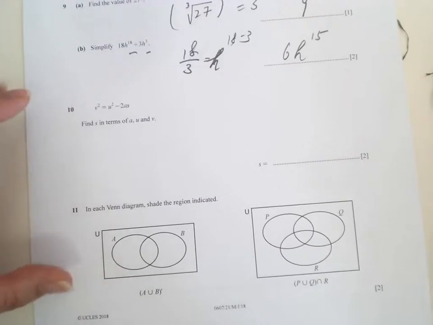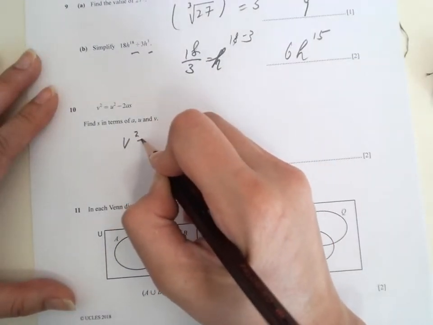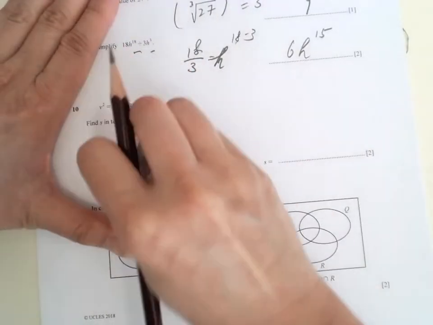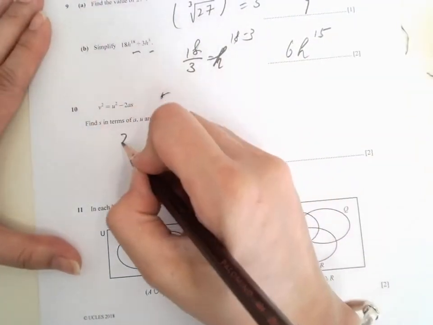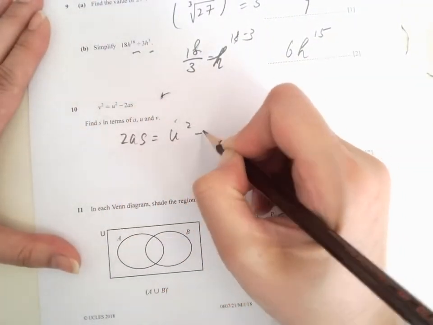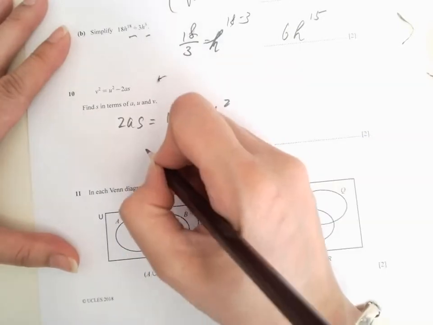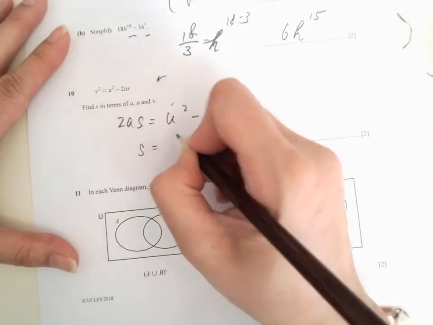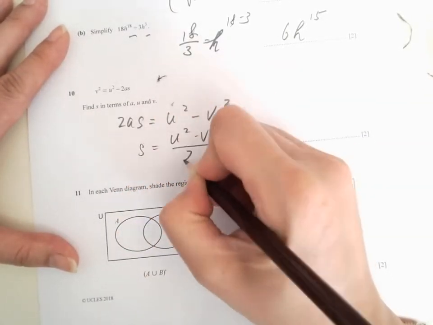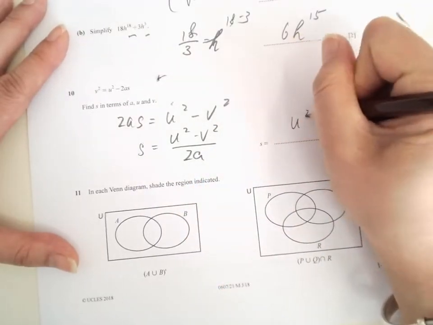All right, s in terms of u. So I will move the v to the other side. So I have 2as equals u squared minus v squared. And then I do a bit of division. So I have s equals u squared minus v squared over 2a. No brainer.